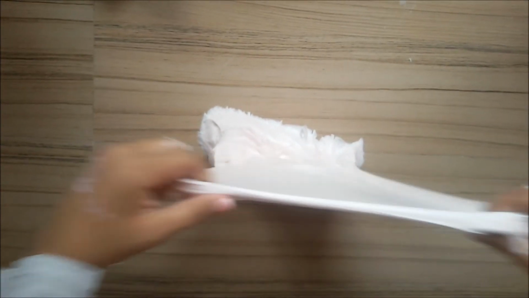Okay guys, so this slime turned out so cool. I love it so much. And its bubble is so nice. Look at this. Ooh, okay.